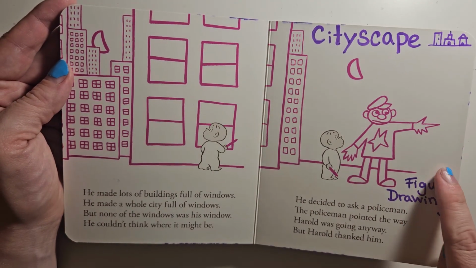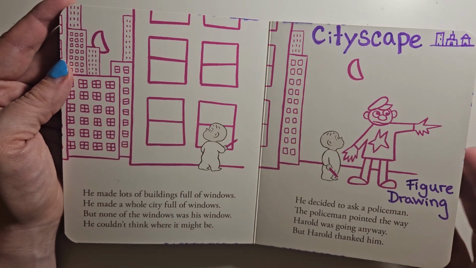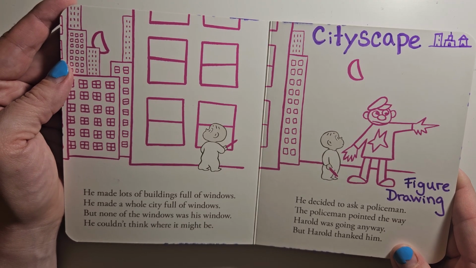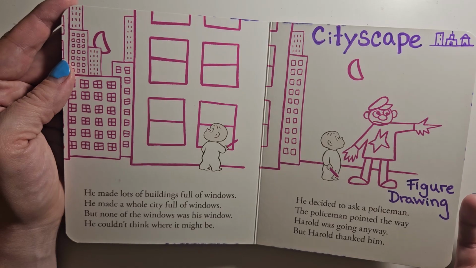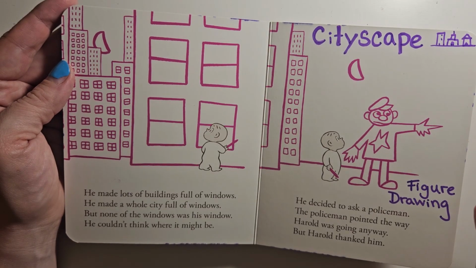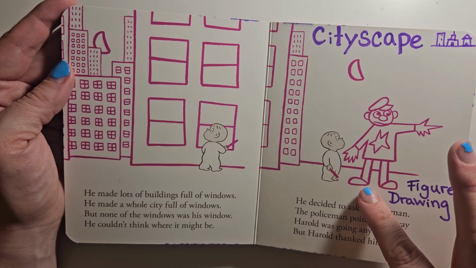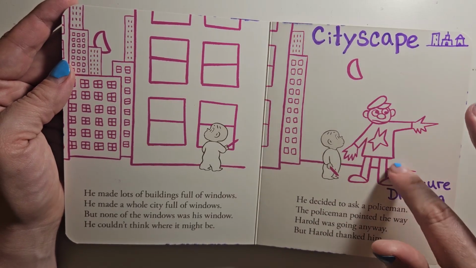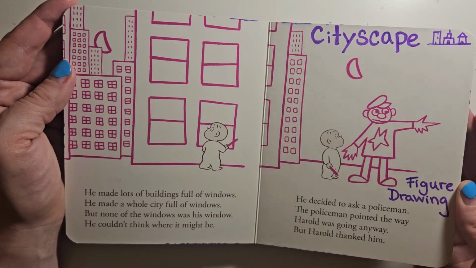And we also have this word here, figure drawing. Figure drawing, you can think like action figure. Action figures are little toys, dolls that we play with. And figure drawing is when we draw the feet to the top of the head. We have the whole person. That's a figure drawing.